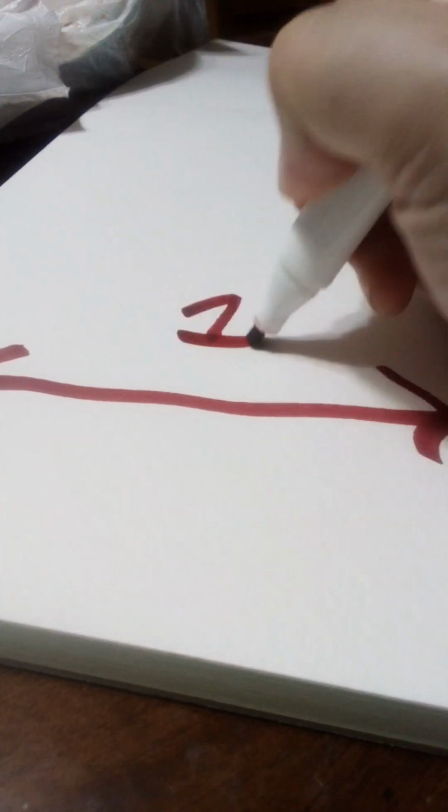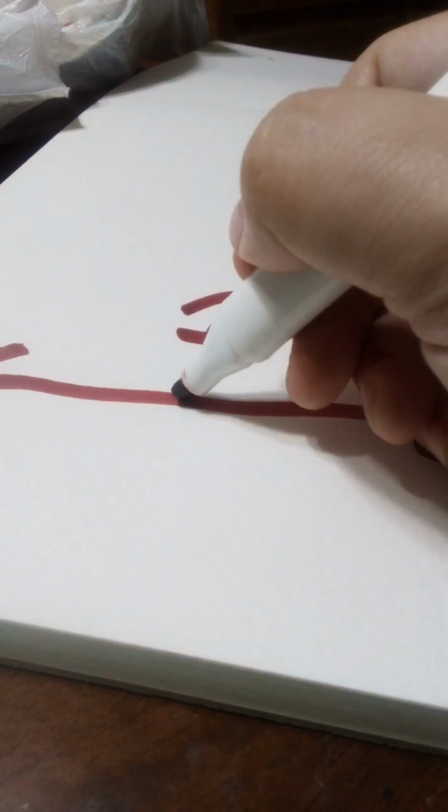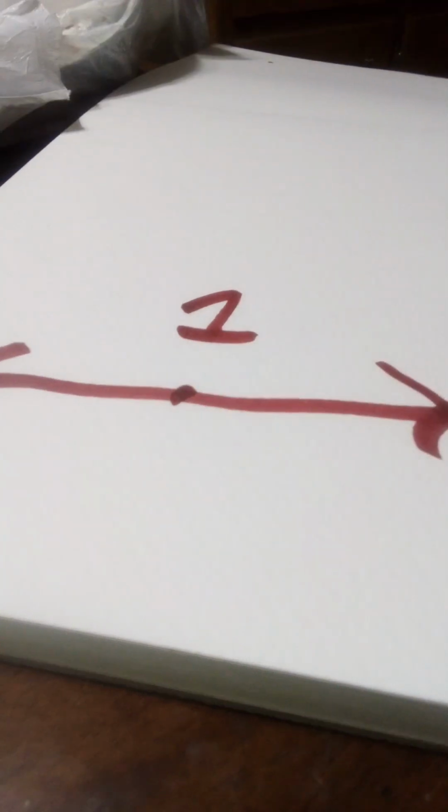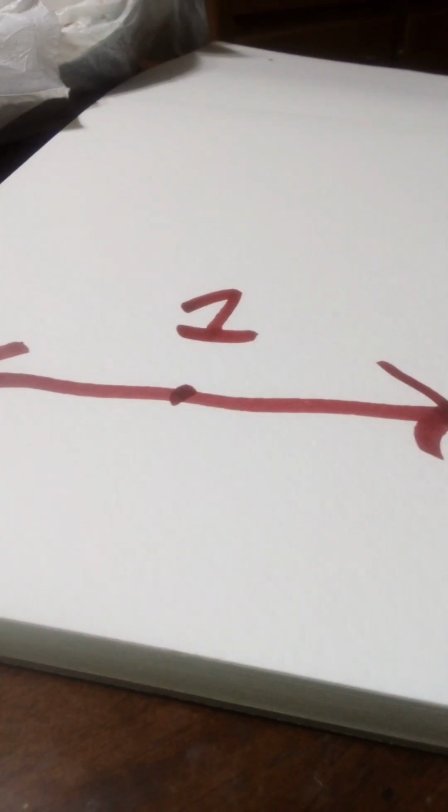So let's say that I draw 1. 1 corresponds to some point along the series or sequence of points that create the overall line, which is a one-dimensional plane.